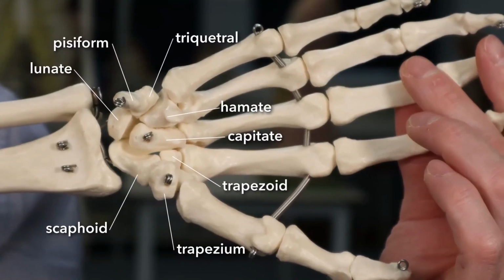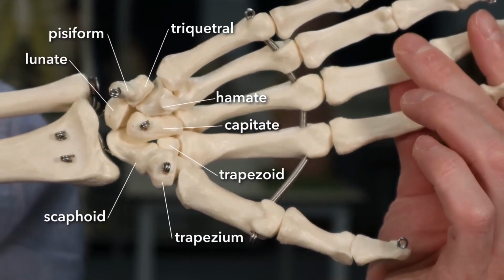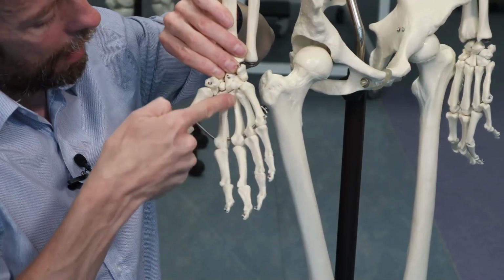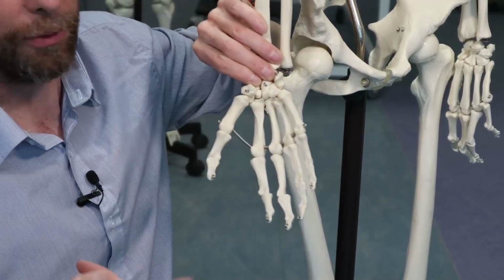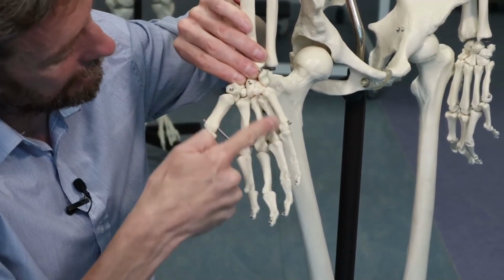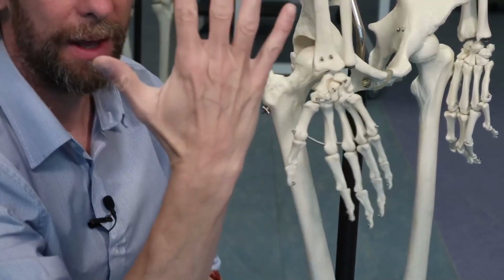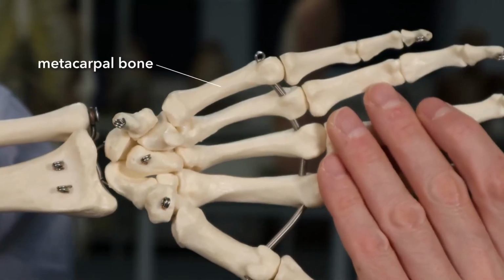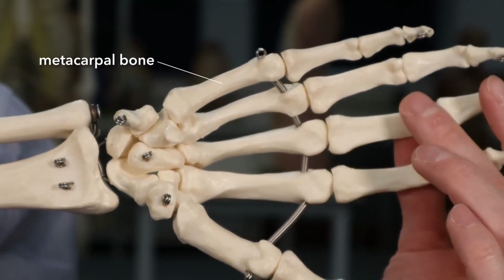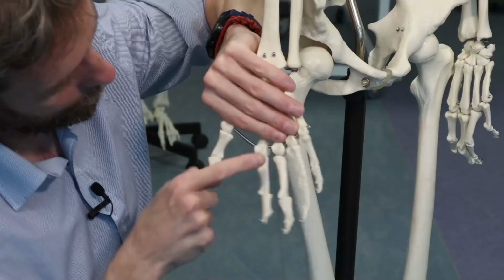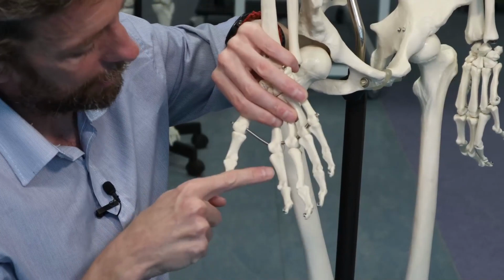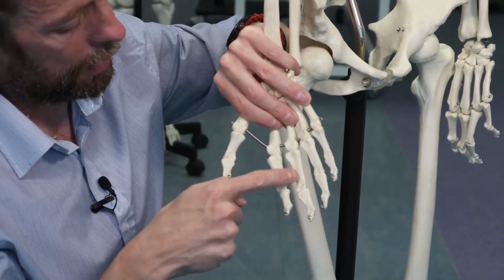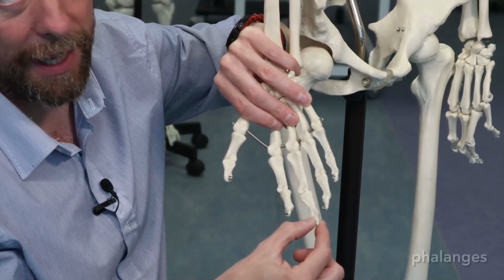And then if we move into the hand, you can see that these are metacarpals. So I said this was the carpus. These long bones are the metacarpals, and they're in this part of the hand. Those are the metacarpals you can feel in there. And then from there, these are the phalanges. So we have proximal, middle, and distal phalanges.